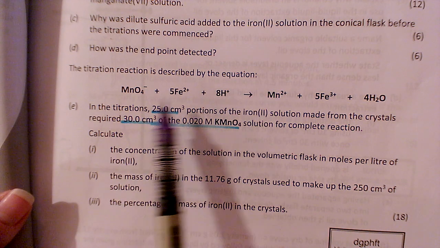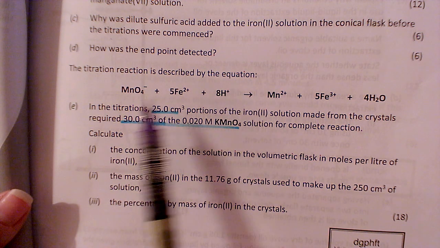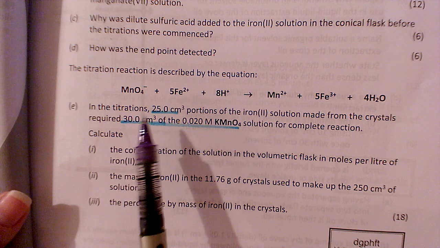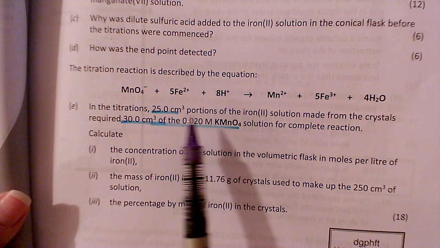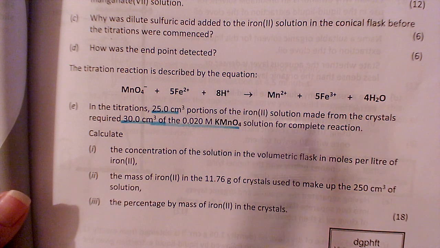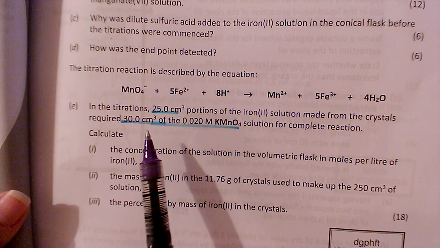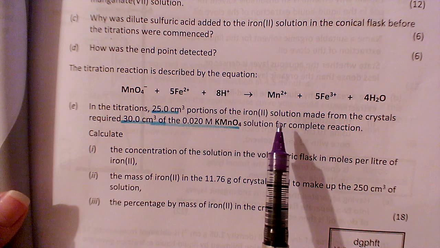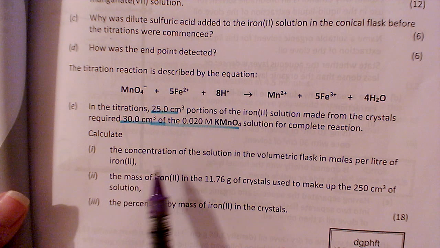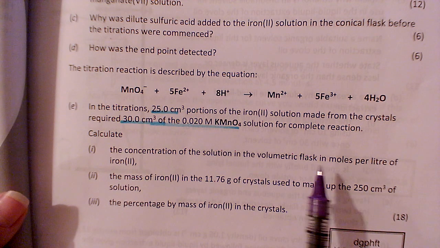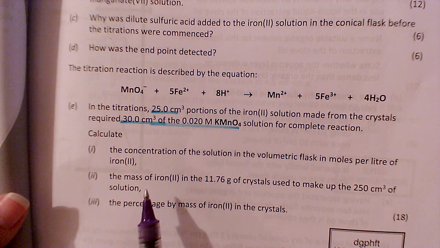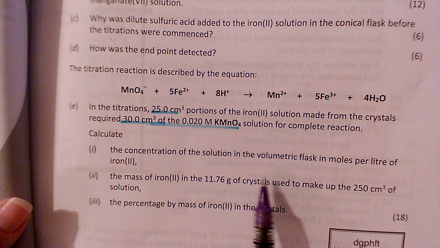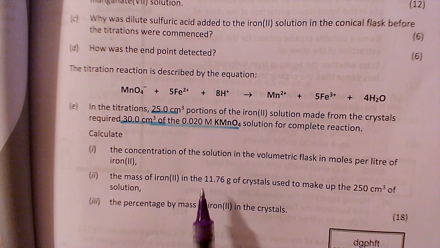We're given the titration reaction here between the permanganate and the iron. And we're told that in the titration, 25.0 cm³ portions of the iron 2 solution made from the crystals required 30.0 cm³ of the 0.02 molar KMnO4 solution for the complete reaction. We're asked to calculate the concentration of iron 2 in the volumetric flask in moles per litre. Then we're asked to work out the mass of iron 2 in the 11.76 grams of crystals used to make up the 250 cm³ of solution.